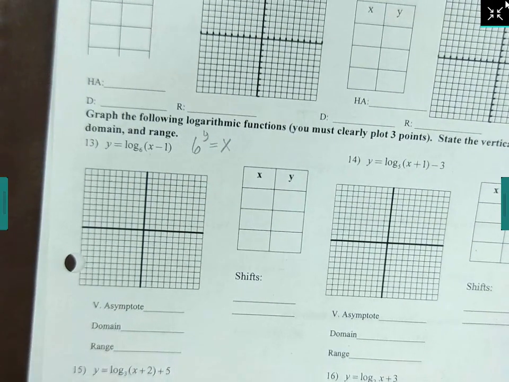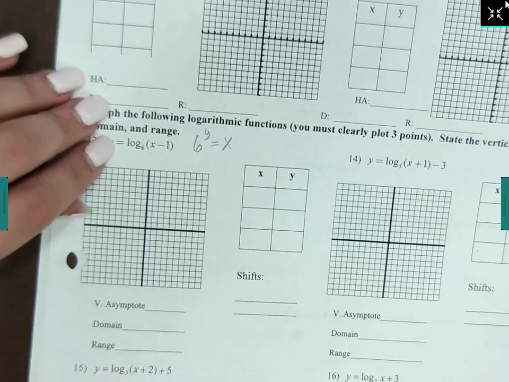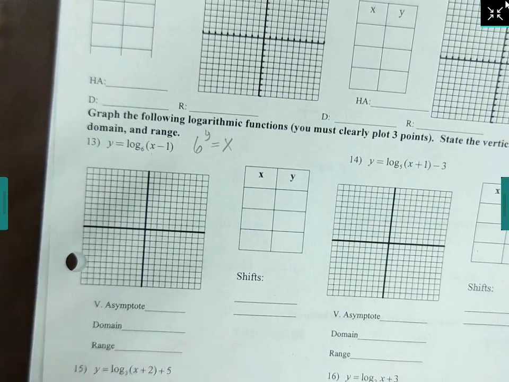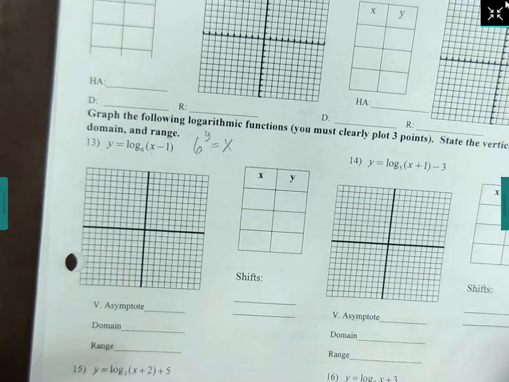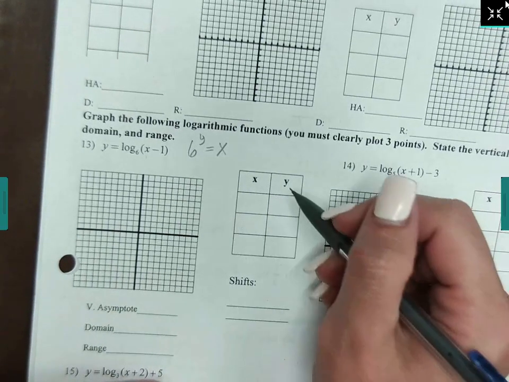We're going to do the basic graph of log base 6 of x, and then we're going to shift it. This is just the inverse of an exponential function, right? That's all we're doing, we're inverting that exponential function. We're finding the inverse of that.